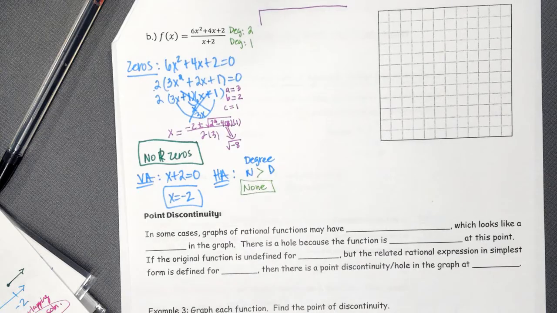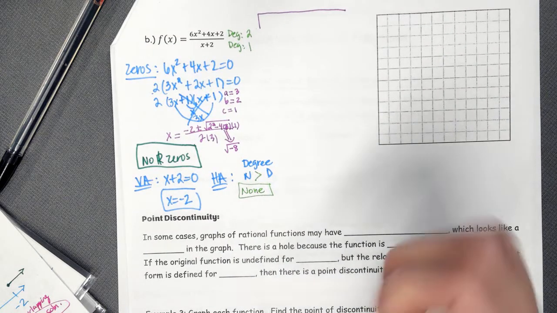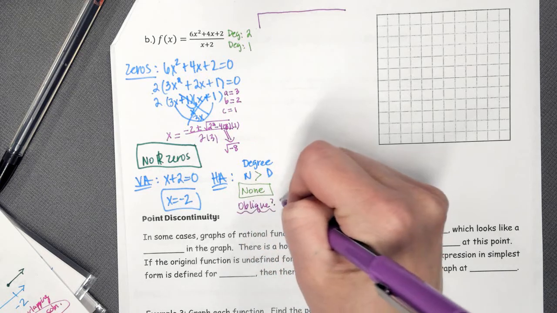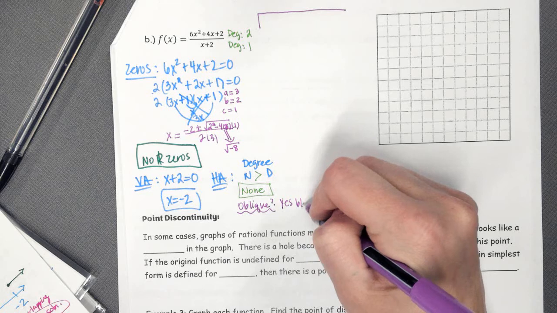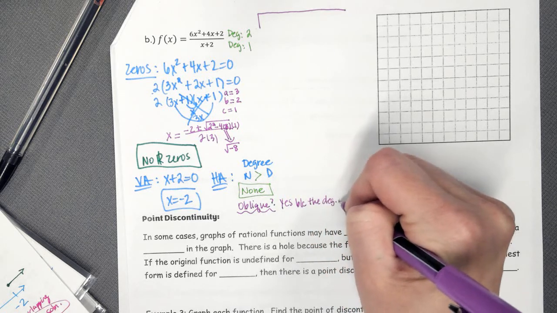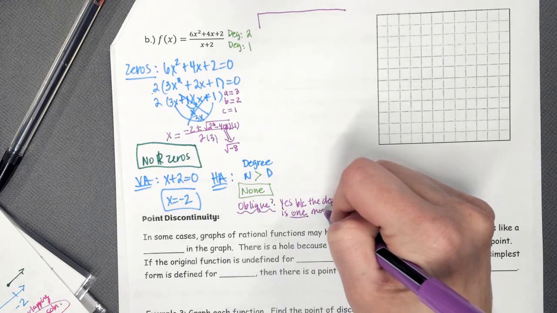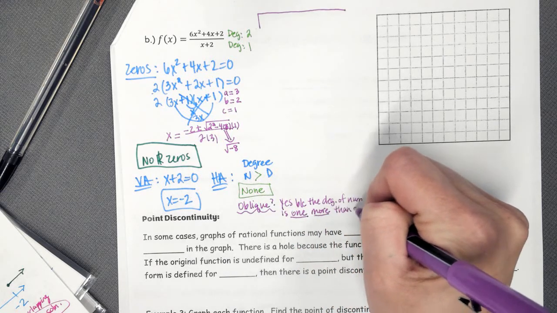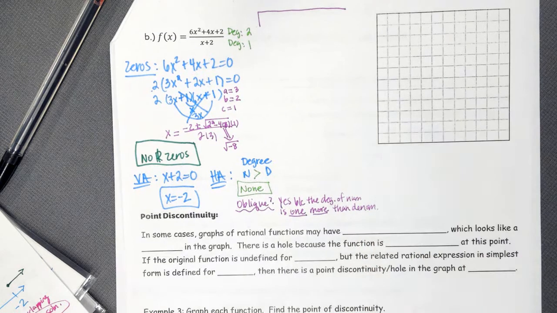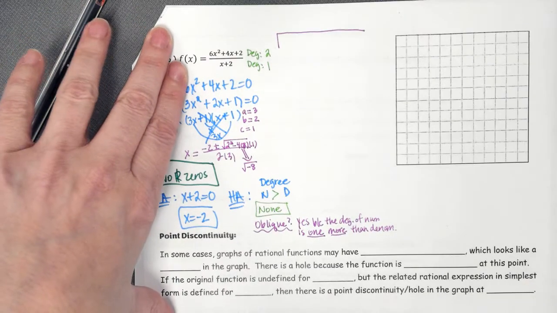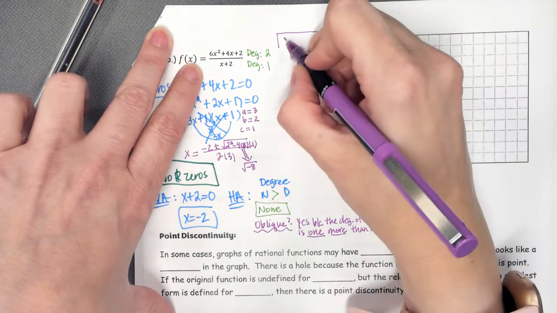Okay, so then of course you would ask yourself about the oblique. Is there an oblique one? Yes, we already talked about that. Okay, so yes, because the degree of the numerator is 1 more than the denominator. Okay, so it's exactly 1 more. So it can't just be greater, it has to be greater by exactly 1. If it was 2 more, there would not be an oblique asymptote. And then you're going to use long division to find it.